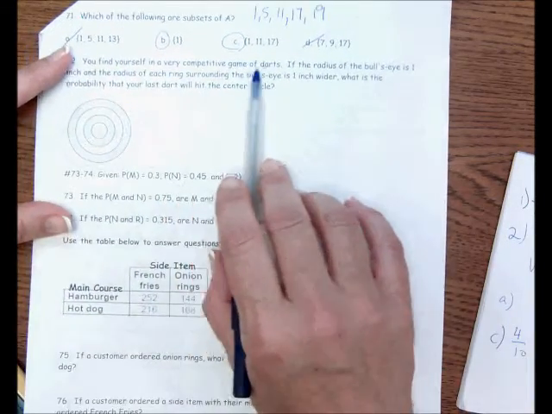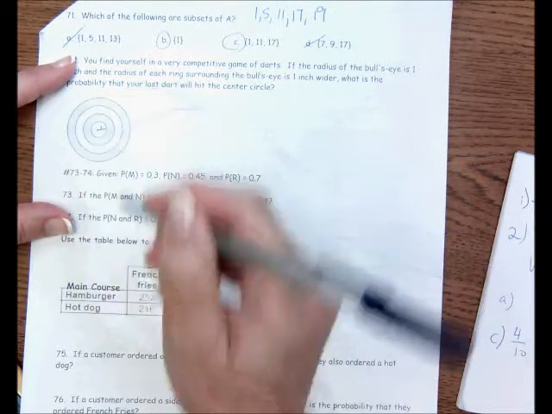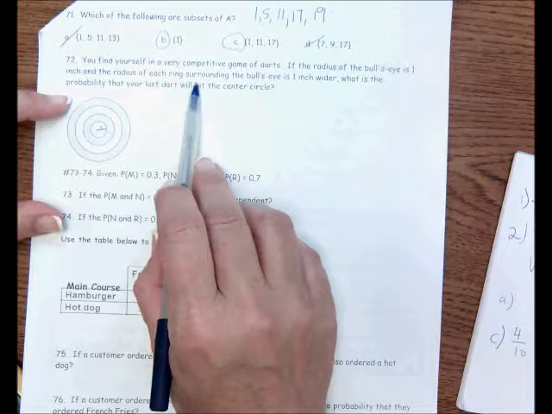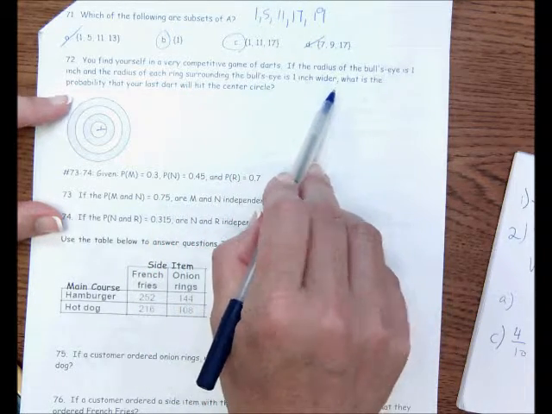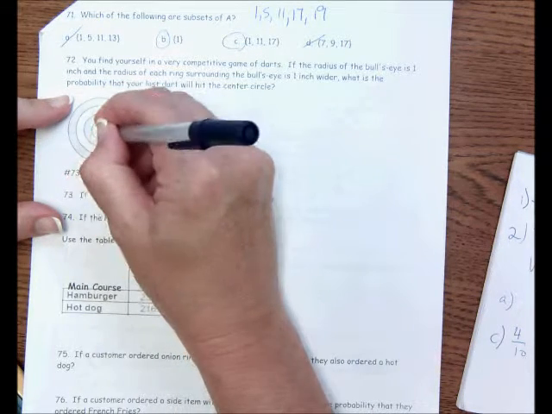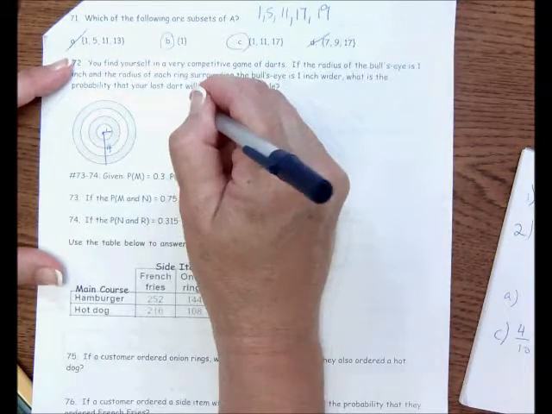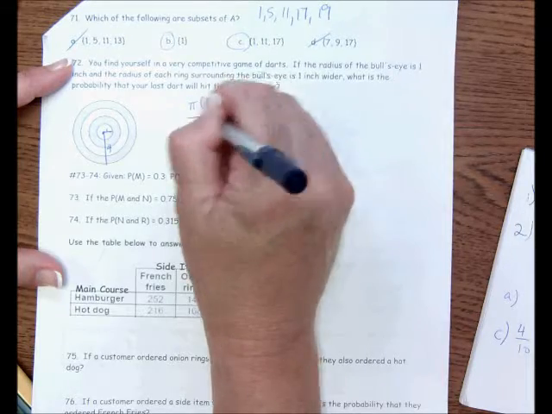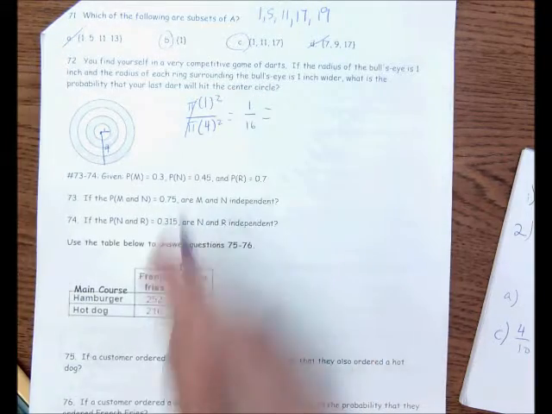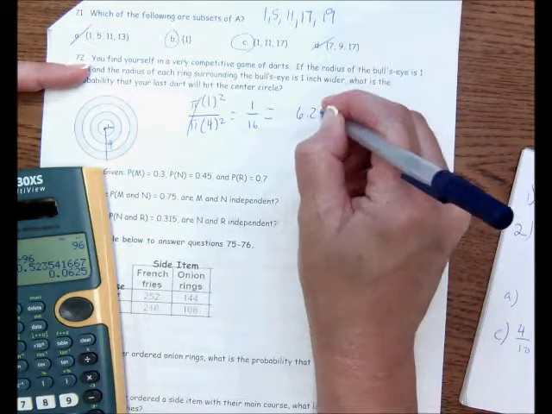You find yourself in a very competitive game of darts. If the radius of the bullseye is 1, and the radius of each ring surrounding the bullseye is 1 inch wider, what is the probability that your dart will hit the circle? So that's the radius there, and then I keep going, so that'd be 1, 2, 3, 4. So that would be a total radius of 4. So basically I have pi times 1 squared divided by pi times 4 squared, which would be 1 over 16, so the probability would be 1 divided by 16, so 6.25%.